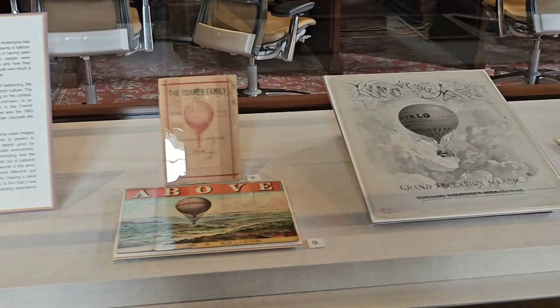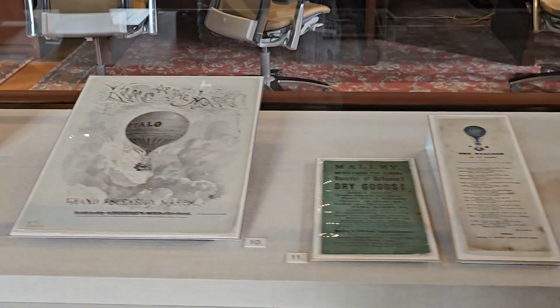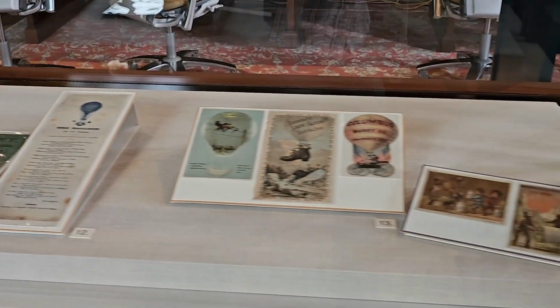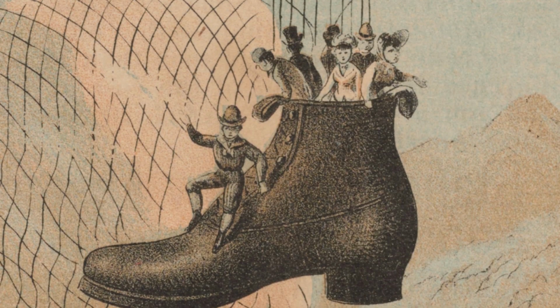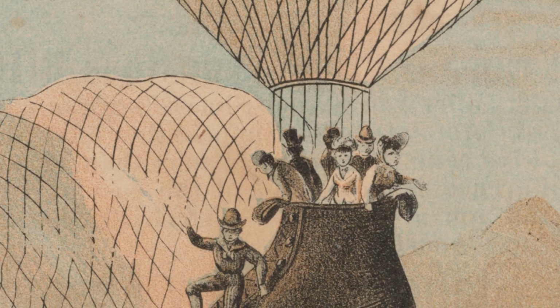Balloon imagery starts to get used really frequently in advertising in the 19th century for things that have nothing to do with ballooning. What these things show is popular interest in ballooning, that the image of a balloon was something that was exciting to people and might get their attention. But it was also a spectacle, and over the course of the 19th century it really becomes more of a spectacle than a scientific endeavor.